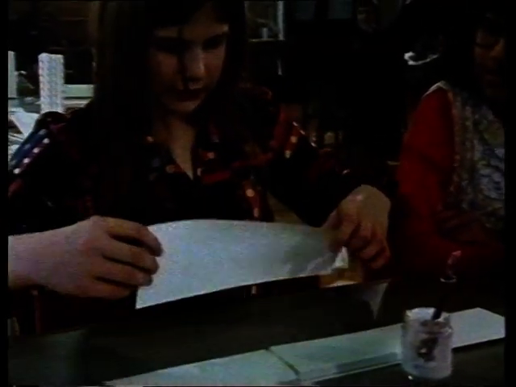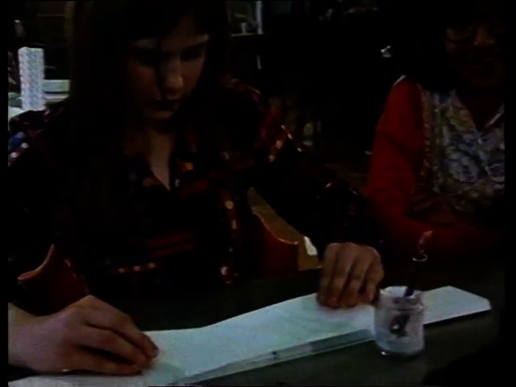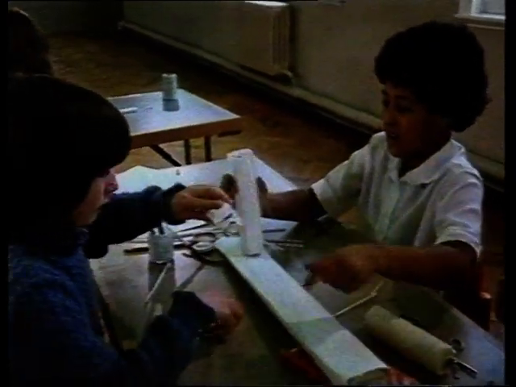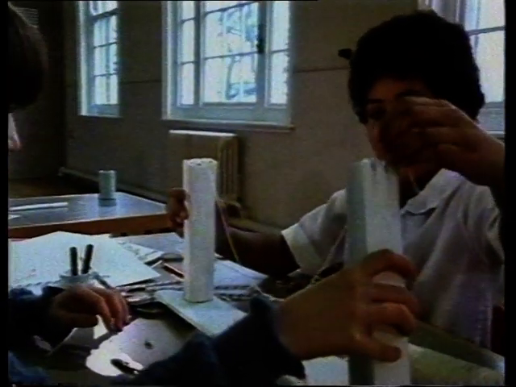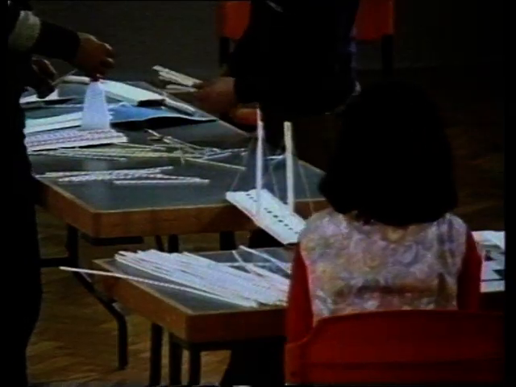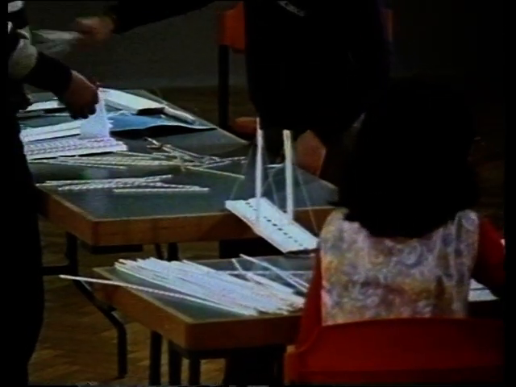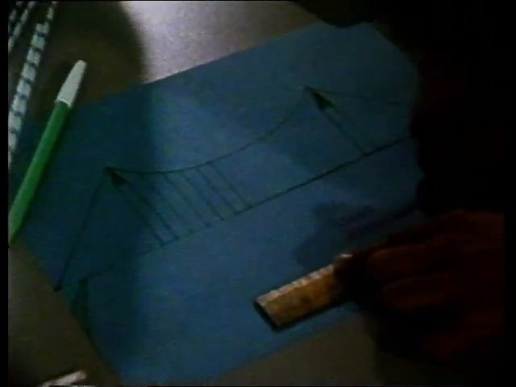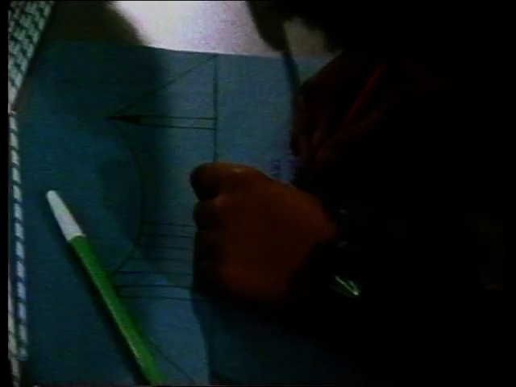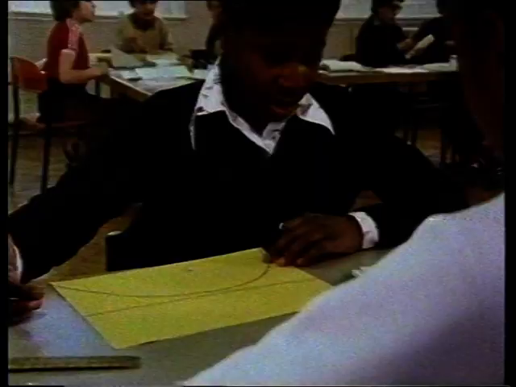We set you the problem of building a bridge. We asked you to use only card and glue, drinking straws, and string. How did you get on? These children worked in groups of 3, setting their tables out with a 500mm gap between them. The first step was to decide what sort of bridge to build and draw up plans.